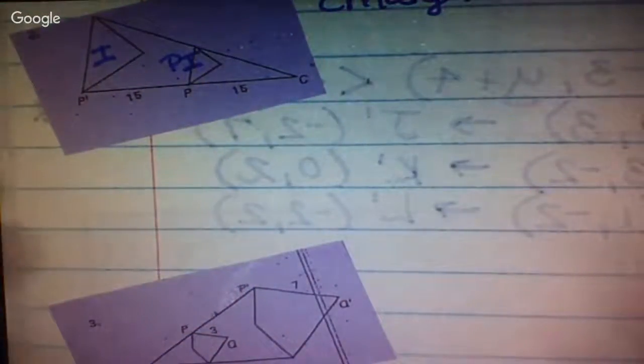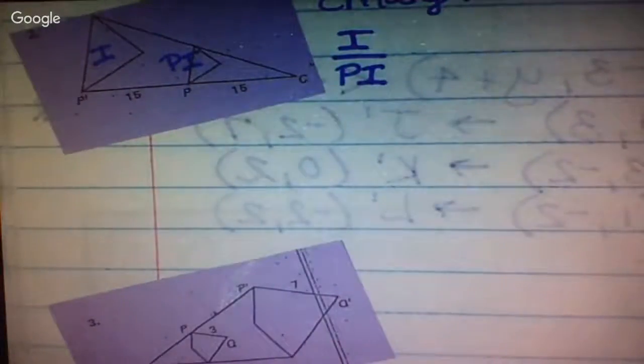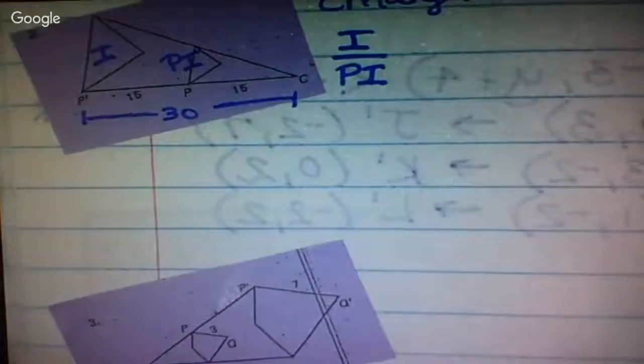Okay, so again, image divided by pre-image. Be careful with this one because they don't necessarily give you a side of the triangle. So it's going to be 15. What's the distance between here and here? 30. Okay, this entire distance between here and here is 30. So your image is 30.